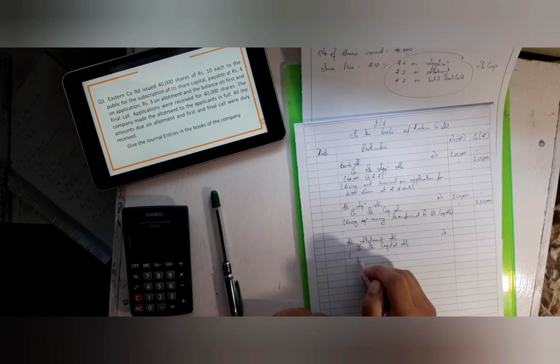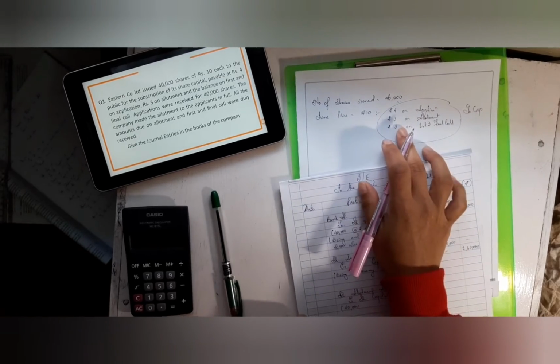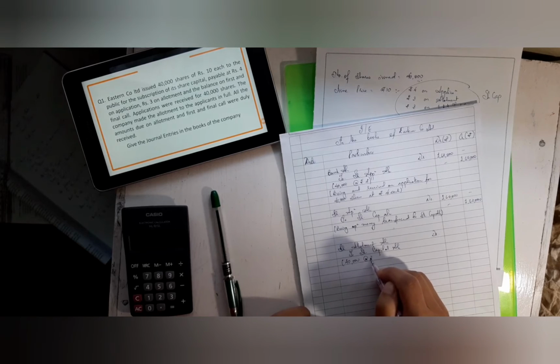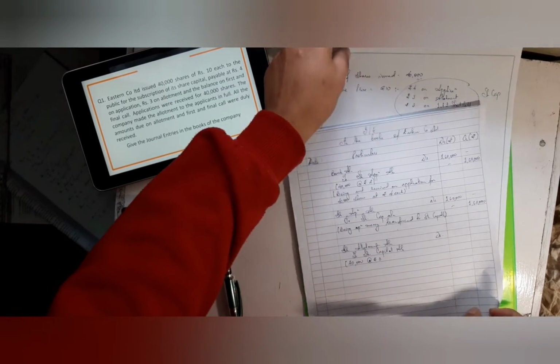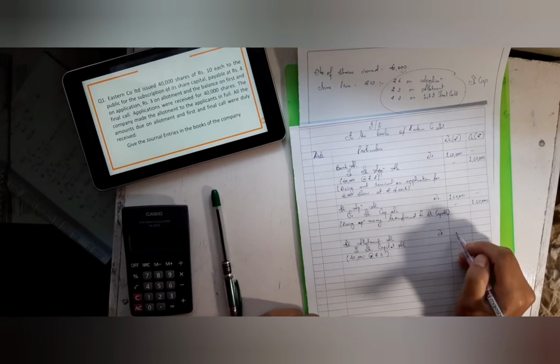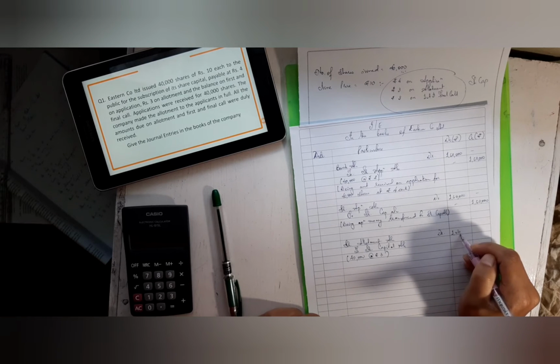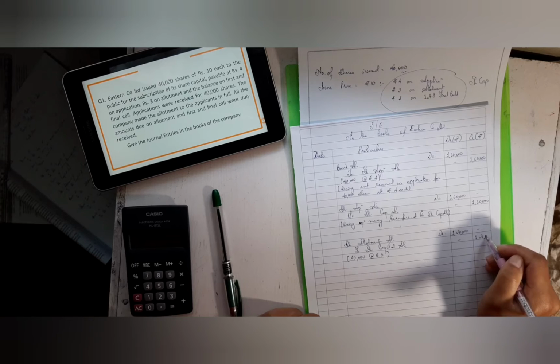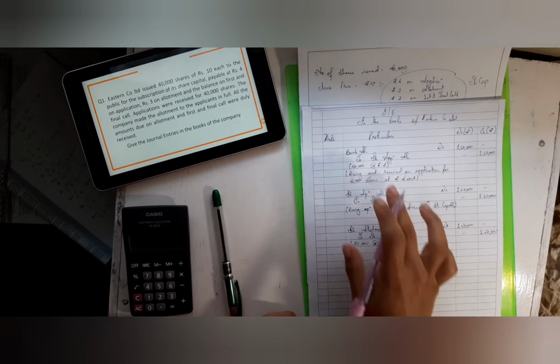The amount being 40,000 shares, and on allotment we see it as ₹3, correct? So 40,000 shares at the rate of ₹3, the amount to be called is ₹1,20,000.